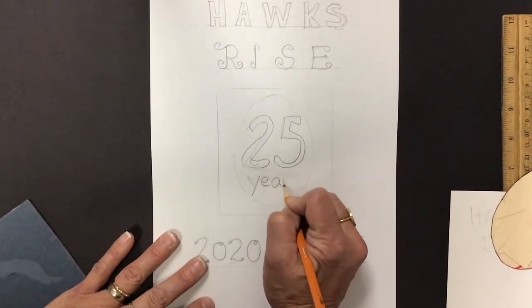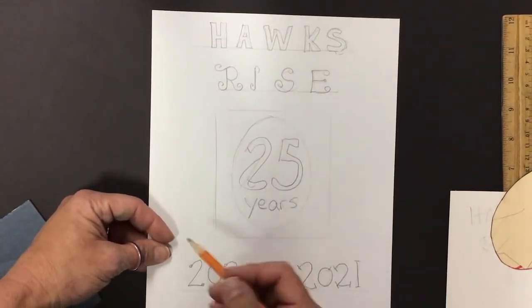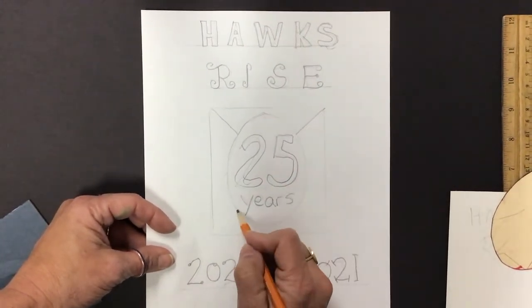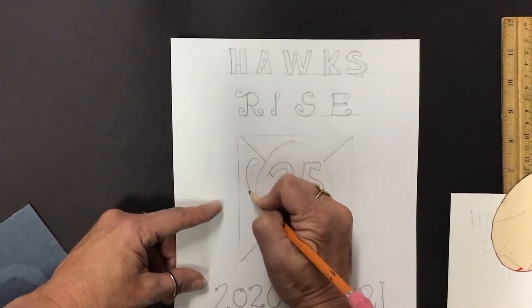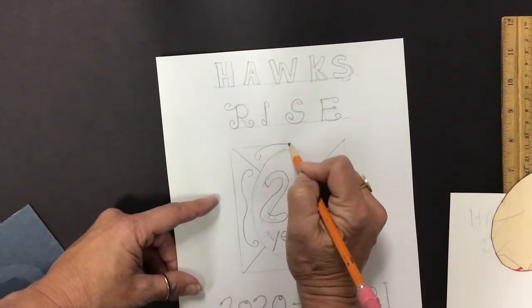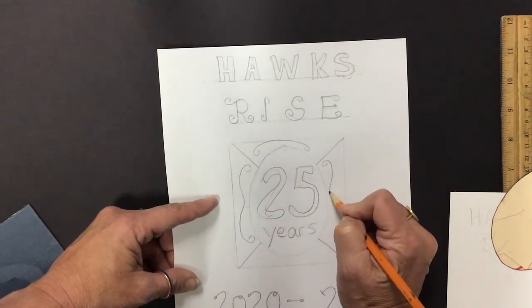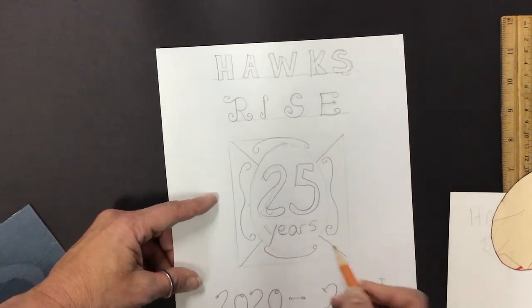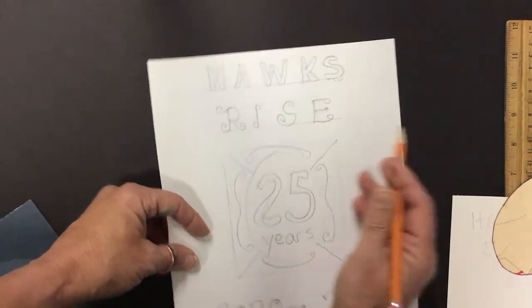Okay, I might just do the years plain. So now I have to decide how I'm going to jazz this up here. Maybe I want to put some little lines here on the ends. Maybe I want to do some cool little scrolls around here. Something like that. Make it look fancy. I'm just kind of coming up with an idea. I did that kind of quickly. This is a little crooked, so I might want to extend this out a little bit.